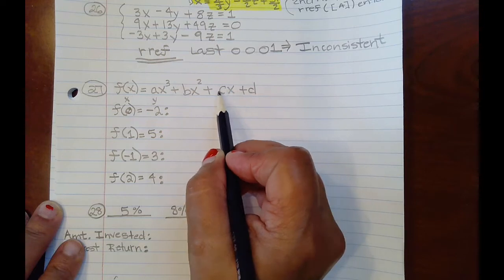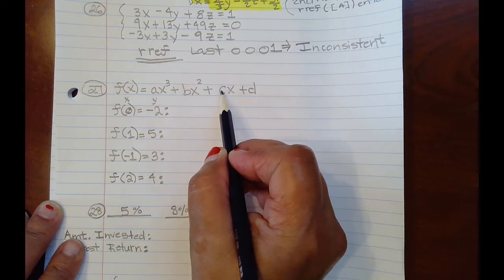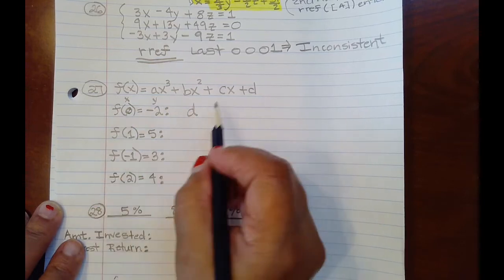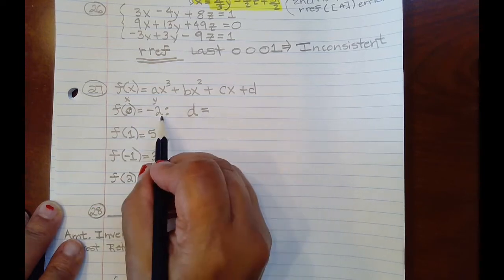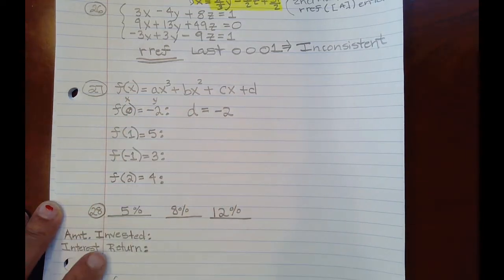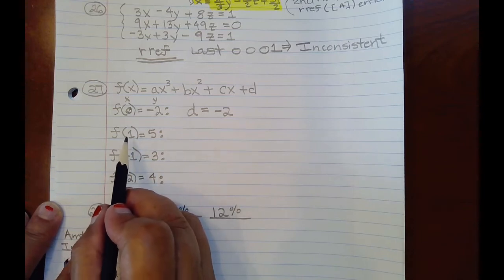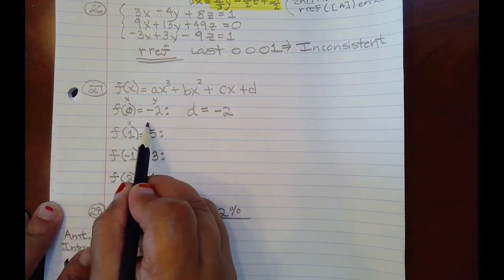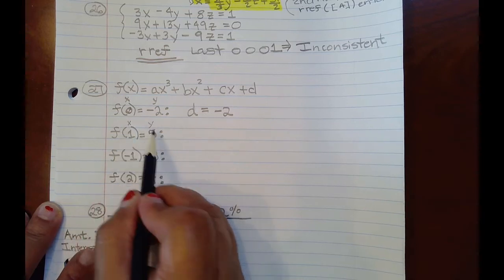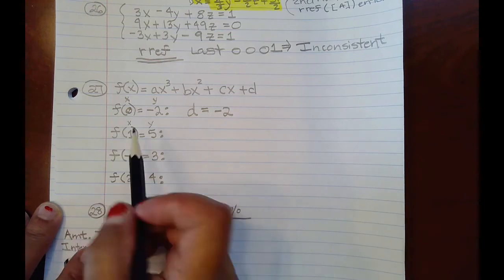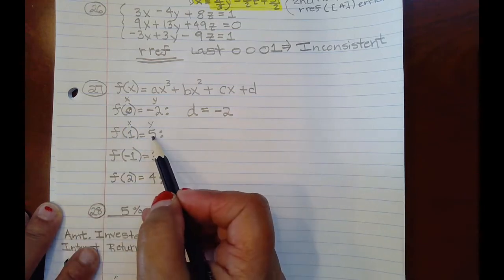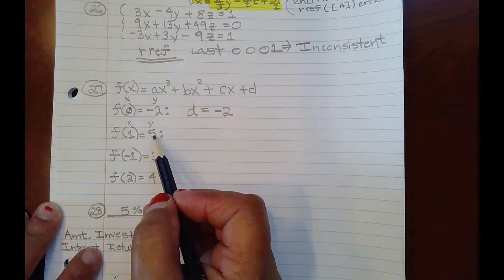Right here, times c, would be 0 that out, and you would just have d, after plugging in 0 everywhere, is equal to the y value, -2. Okay, moving on to this condition, plugging in a 1 for x, and your y value is this constant over here. Whatever they mention right after the name of the function is always the x value, the number that's by itself on the other side is the y value.